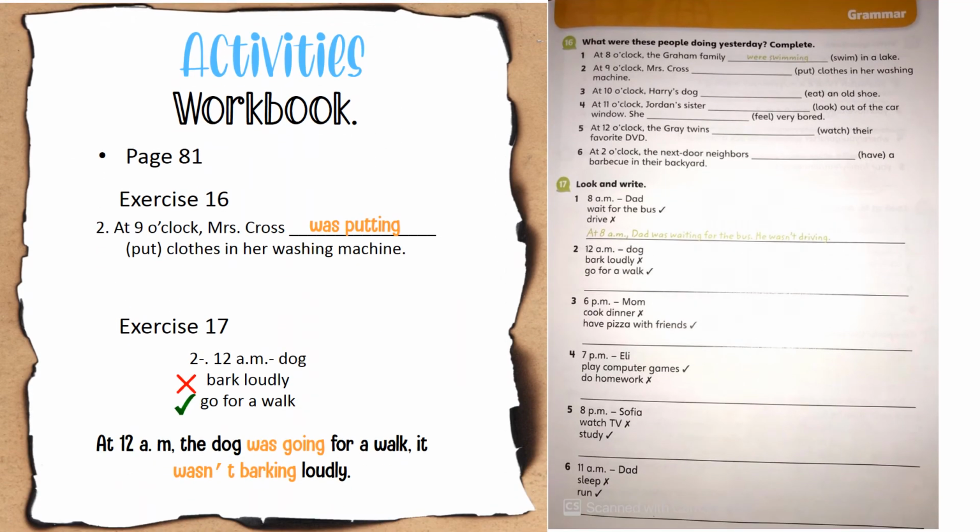Now, page 81, exercise 16. Here we are going to complete the sentences with past continuous. For example, number 2, at 9 o'clock, Mrs. Cross, blank, put clothes in her washing machine. The answer will be, was putting. So please complete the exercise.